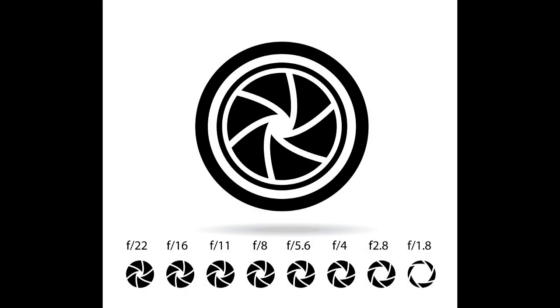Aperture refers to the amount of light going through a lens. You can see some typical aperture settings known as f-stops. At f22, the aperture is closed right down, whereas at f1.8, it is wide open. Just like an eye at night, the pupil dilates to allow more light in and reduces in size when exposed to the sun to allow less light in.